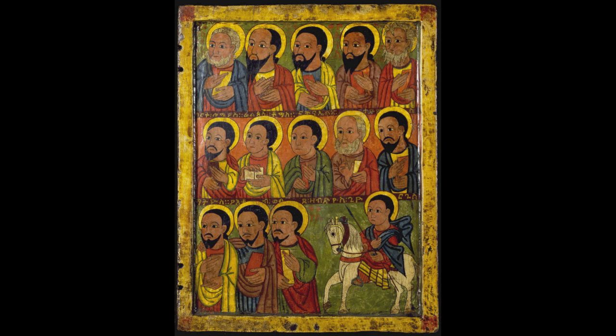On the facing panel, we see a company of saints who are assembled in veneration of the Virgin and Child. Each saint can be identified by an inscription written in Ge'ez. Ge'ez is the liturgical language of the Ethiopian Church, similar to Greek in the Byzantine Church. The figure on horseback is Saint George, one of the most celebrated warrior saints in Ethiopia.